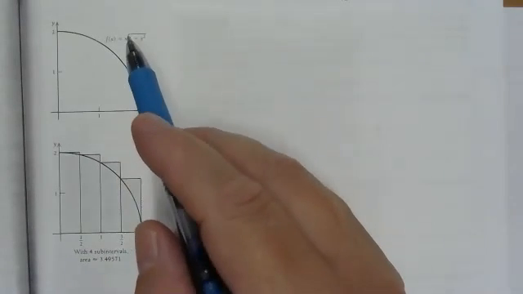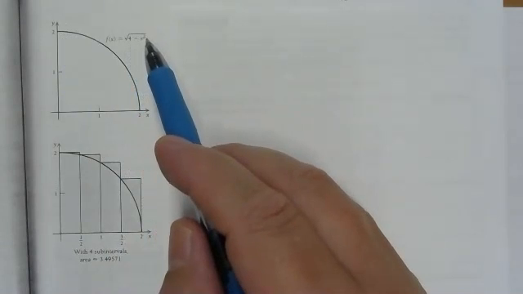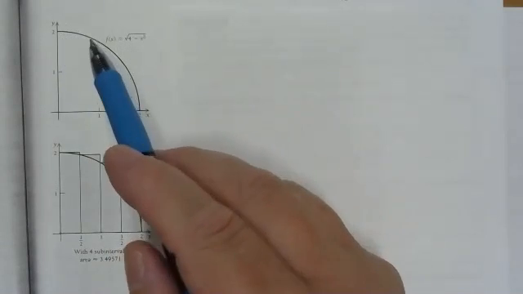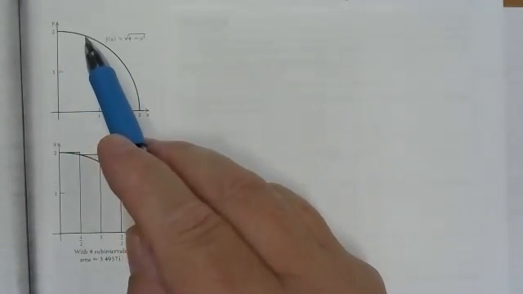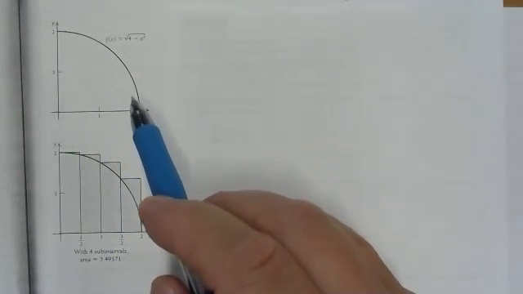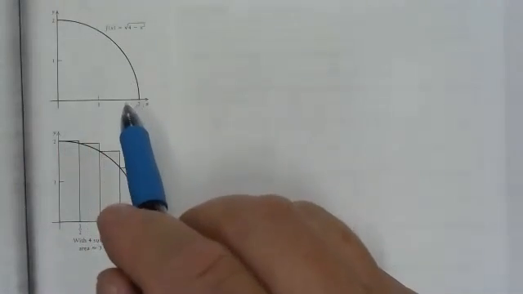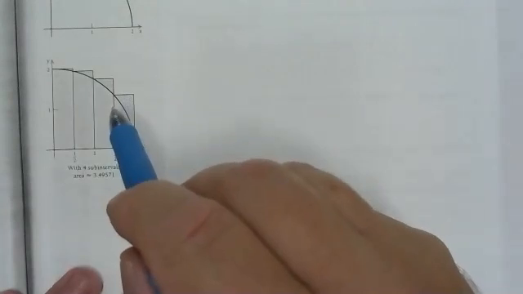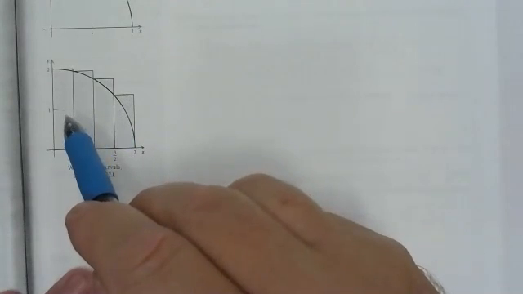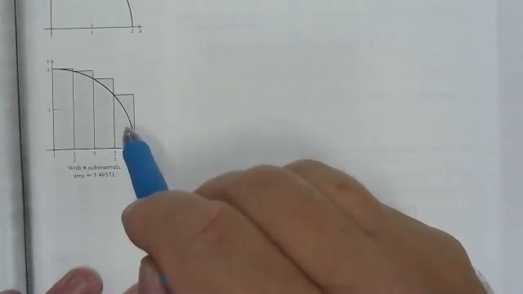So here's the function for this curve, square root of 4 minus x squared. So it's like y equals square root of 4 minus x squared. For that equation, this is what it looks like. They want to find the area under this curve, from 0 to 2. So they decided to break it up into 4 equal width rectangles.